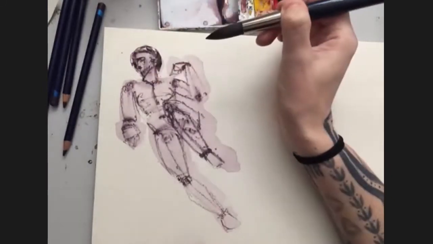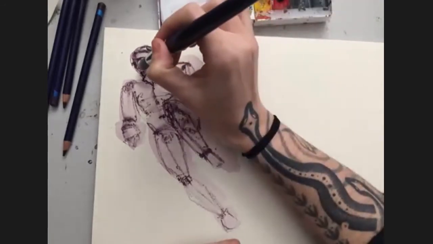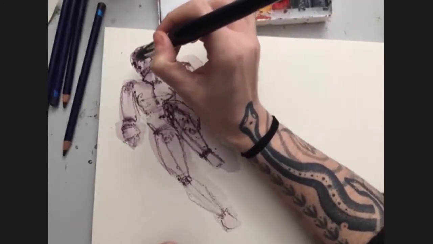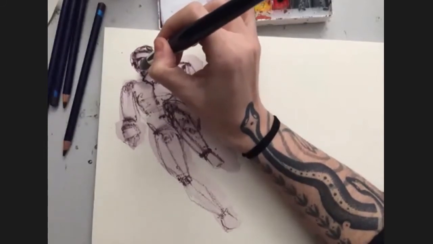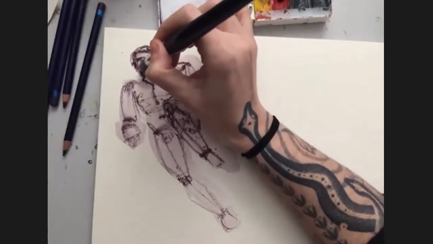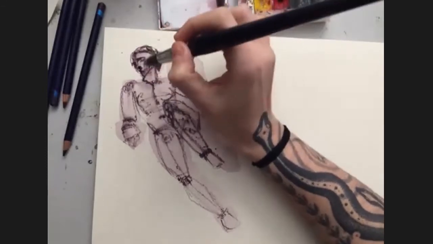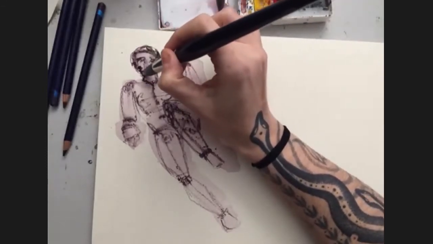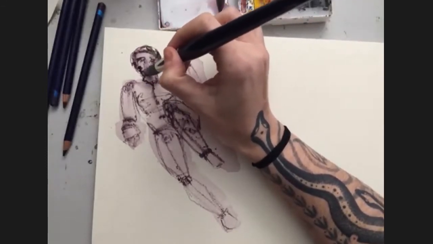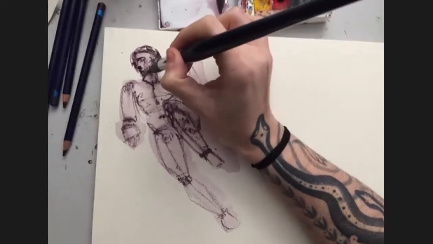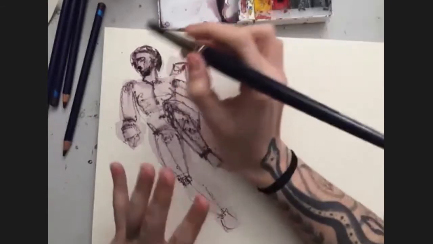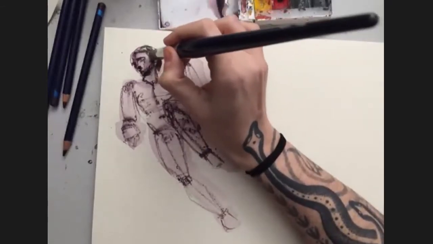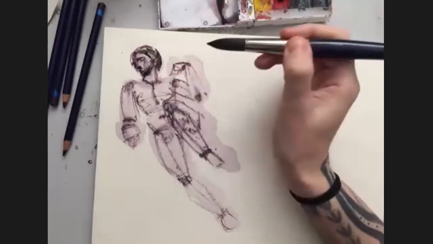Don't worry if it's not too dark, because we always have time to go over with the pencil again to make darker details later. And then the upper lip, lower lip, and then I'm gonna do the triangular shadow under the jaw, like this. And that's enough to have the base of the head.